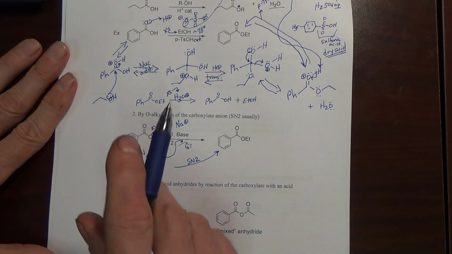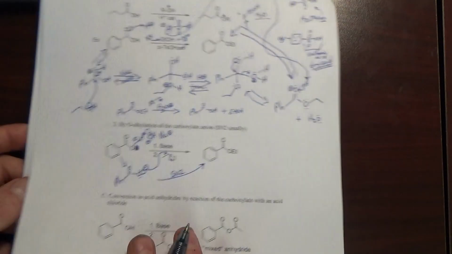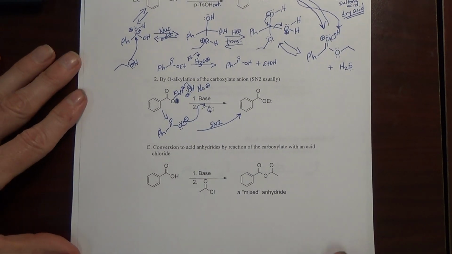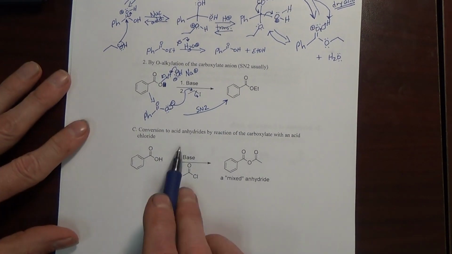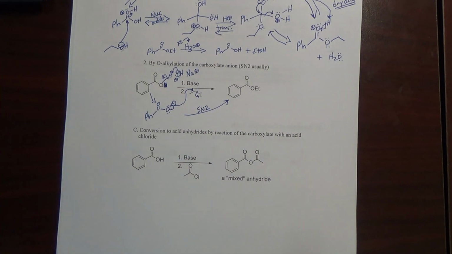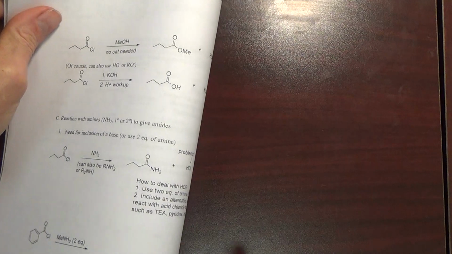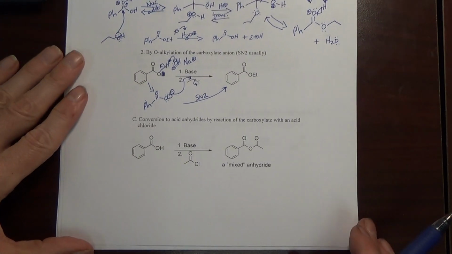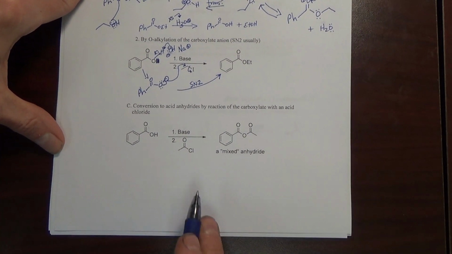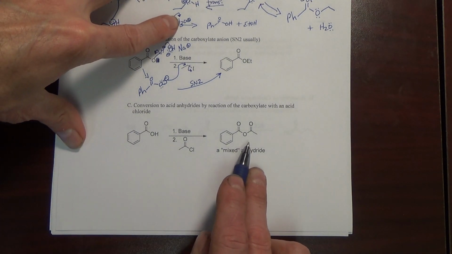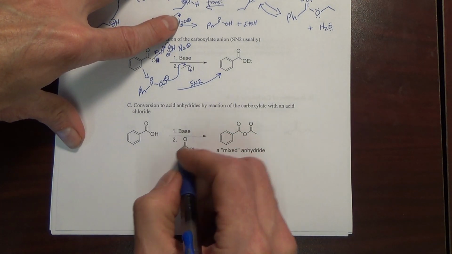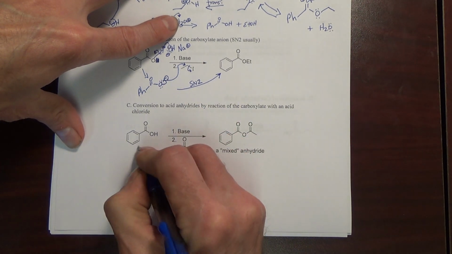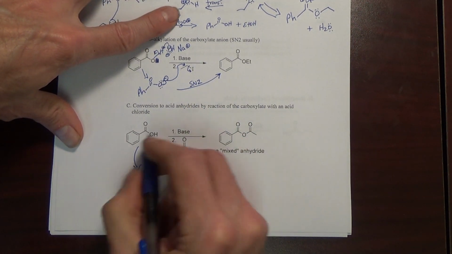Okay, C. Well, A was conversion to acid chlorides, B was conversion to esters, C is conversion to acid anhydrides. Now we actually introduced anhydrides in the previous video because we sort of got ahead of ourselves. This is a mixed anhydride. It can be formed by reacting carboxylic acid with the base. Okay, same as above. I'm not going to show the mechanism again.